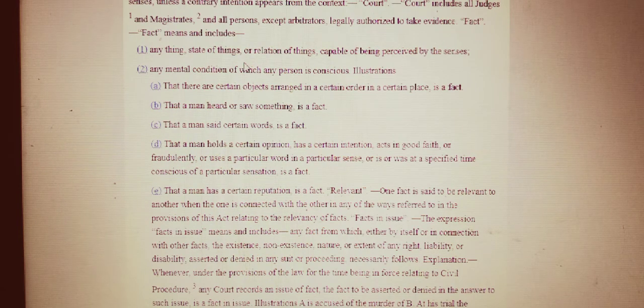फिजिकल फैक्ट. It is a physical fact. A is a physical fact क्योंकि वो हम देख सकते हैं. That a man heard or saw something. ठीक, that a man heard or saw something is a fact.